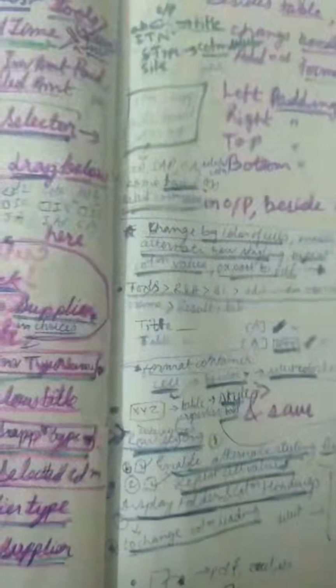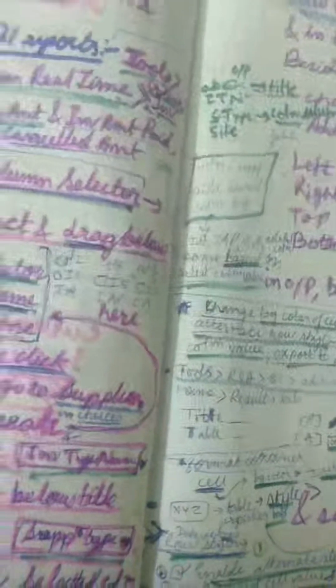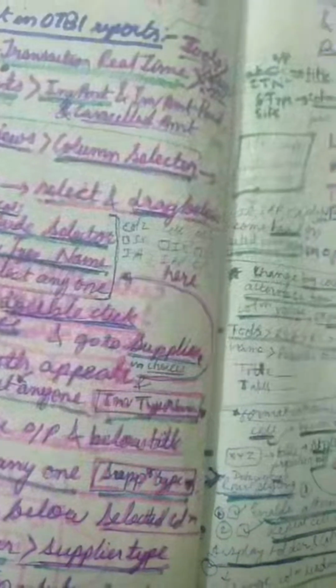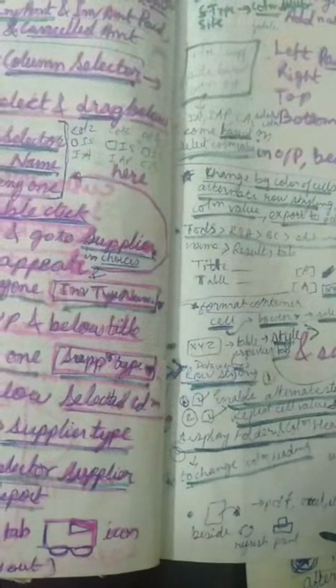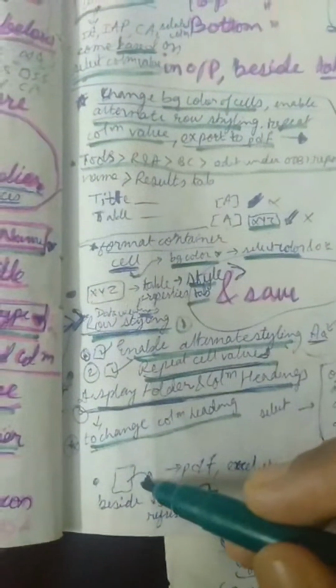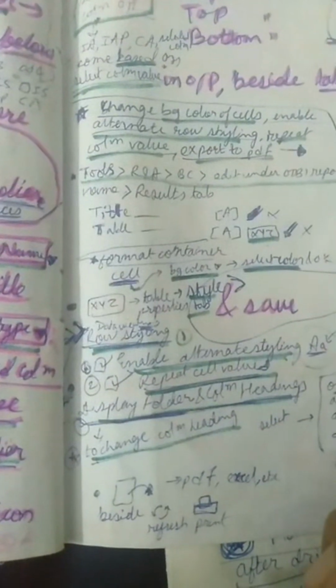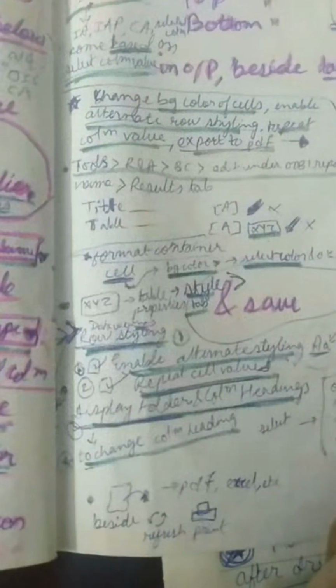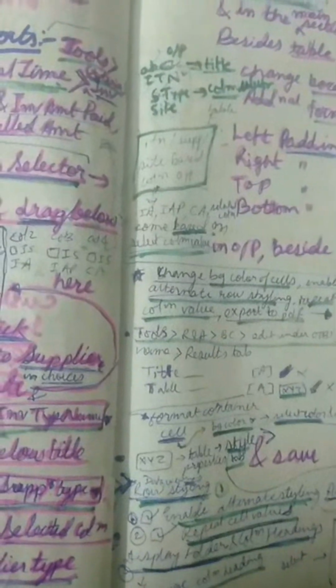Okay, what else? Yeah, and how to export it to PDF: in the results tab, beside refresh and print, you have an option to print.